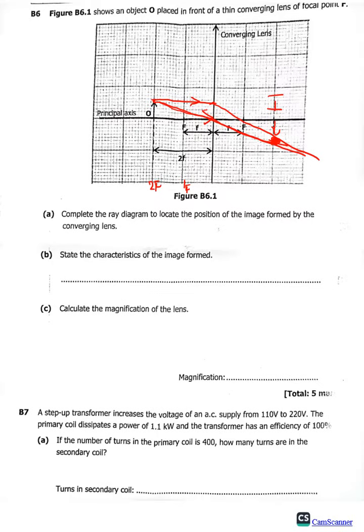Now for question B, state the characteristics of the image formed. Number 1, it is upside down.